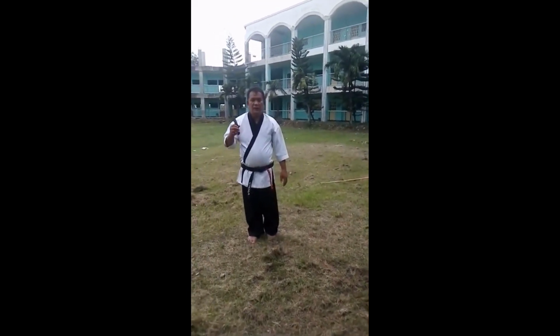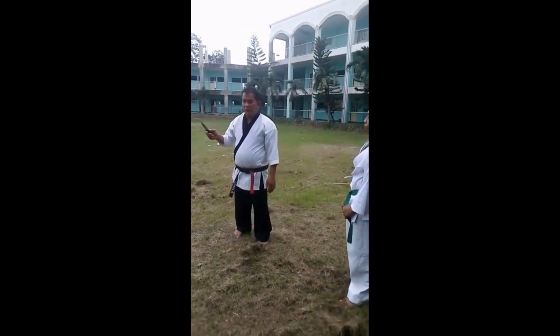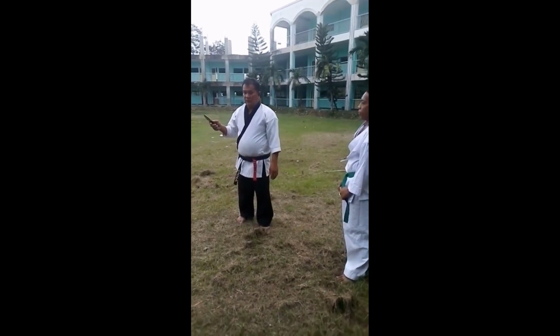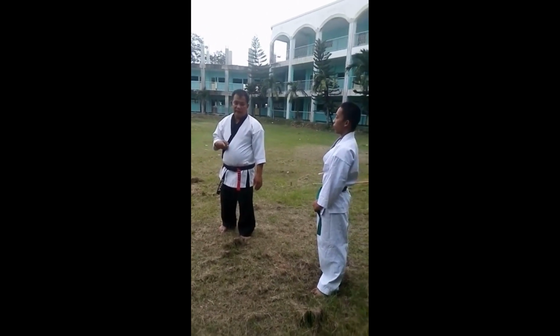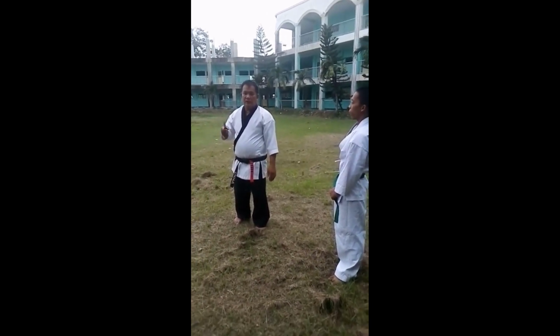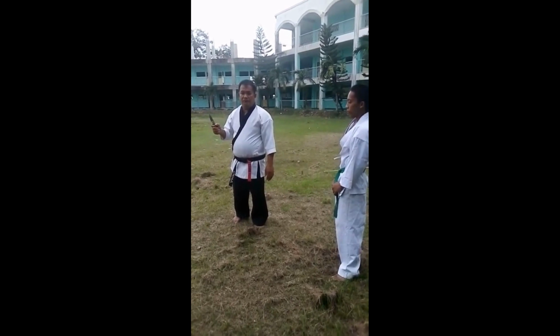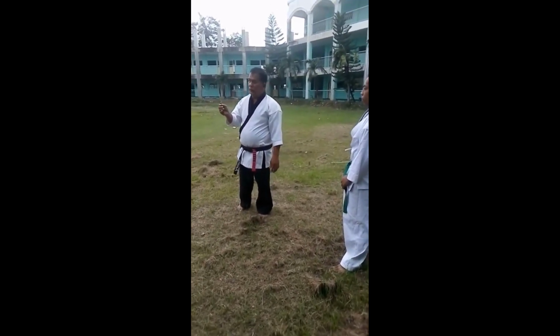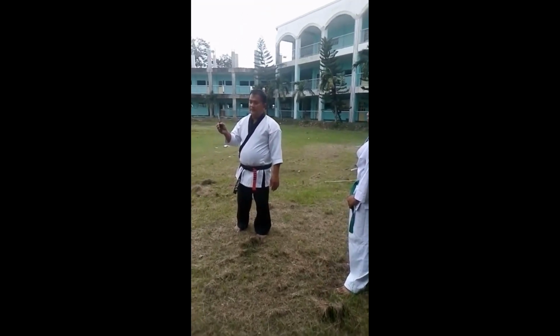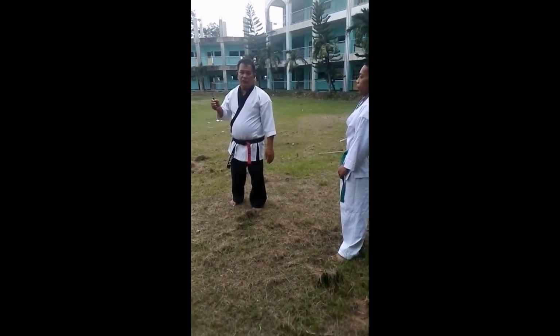This is your activity for the midterm. And then we show you again how to defend against the wooden staff, the Aikido wooden staff, using also the 6 types of hand defense.